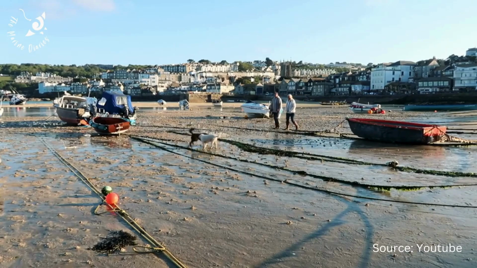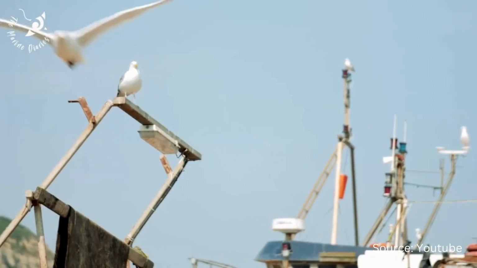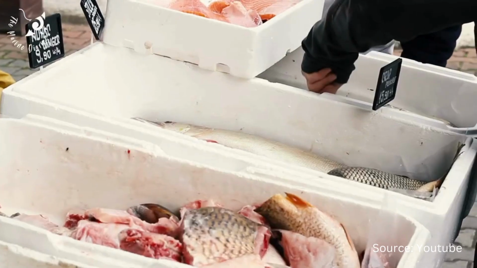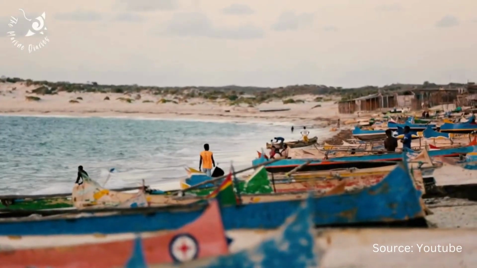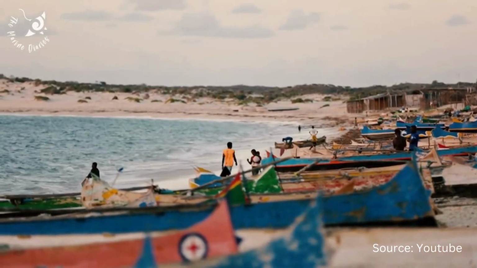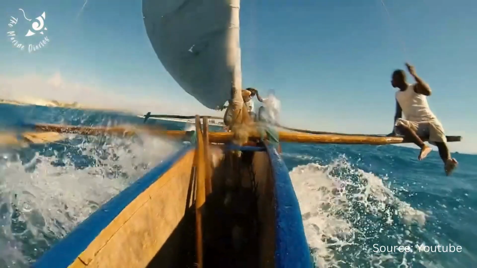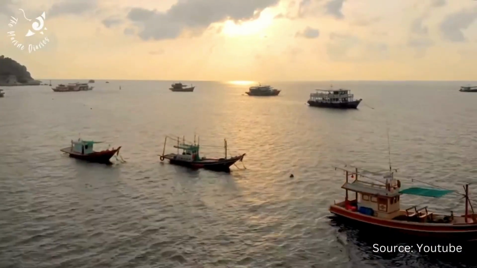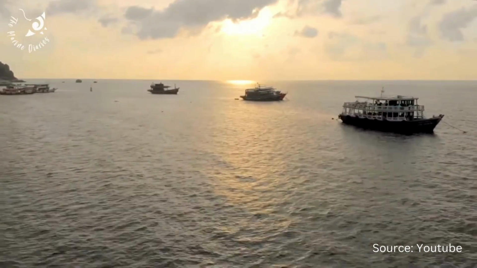You can help by learning more about the seafood you are eating. Become a responsible consumer by reducing and diversifying the seafood you eat. Source your seafood from local and small-scale artisanal fisheries who use low-impact fishing methods such as pole and line. These methods reduce bycatch and minimize ghost gear.